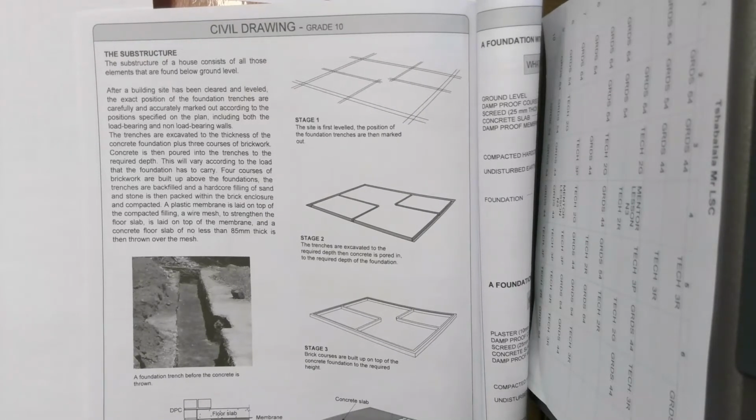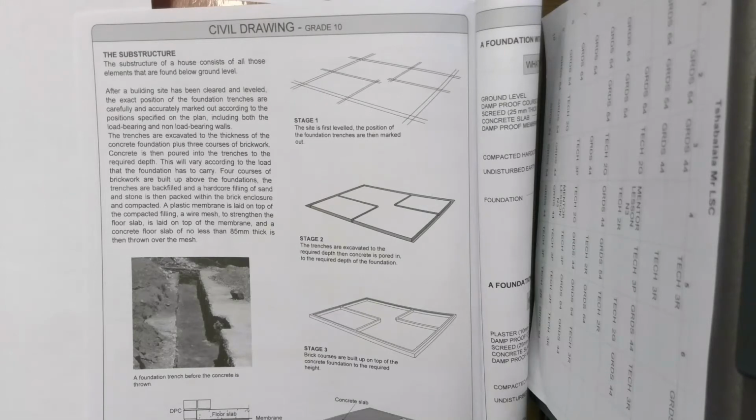Then step one or stage one. This here is your stage one, where the site is first leveled. The position of the foundation trenches are then marked. This is the position of the trenches. That's where they're going to dig for your foundation trenches around here. All right. So the trenches are now excavated to the thickness of the concrete foundation, which we shall find just now, just below this.